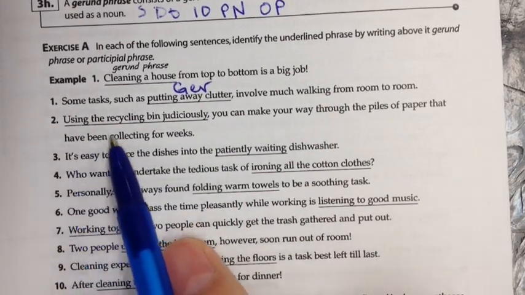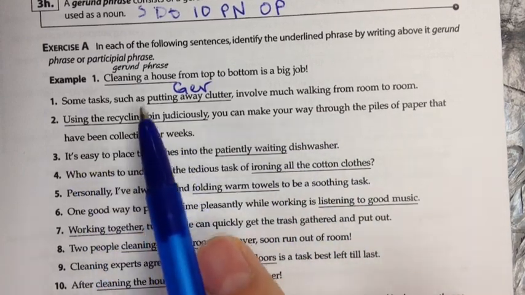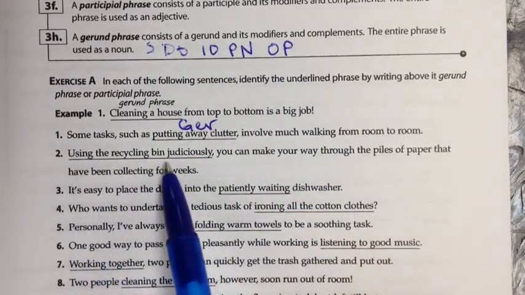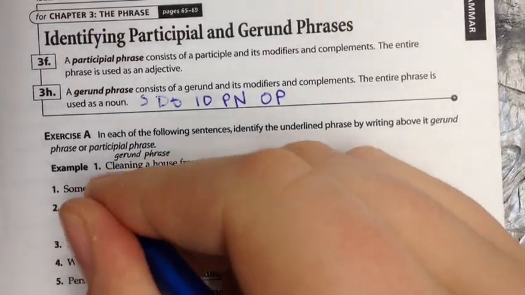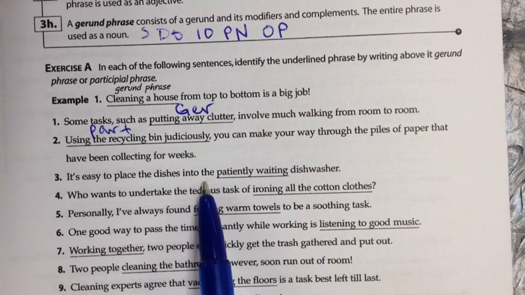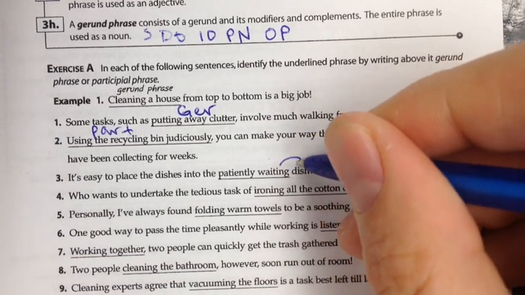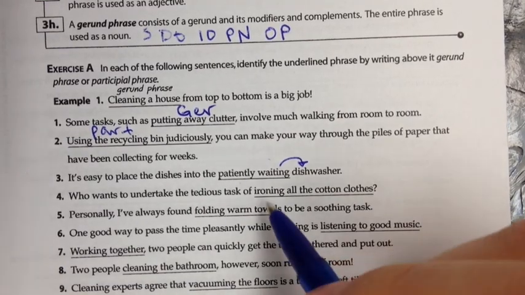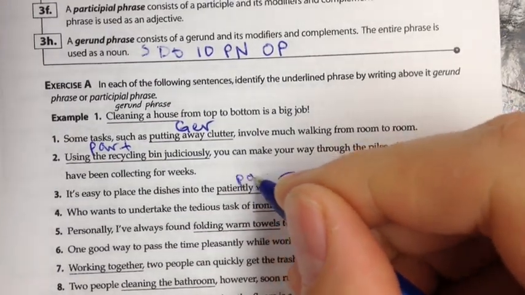Okay, number two. Using the recycling bin judiciously, you can make your way through the piles of paper that have been collecting for weeks. This doesn't form any of these noun functions. It's none of them. And this here is just bonus information. It's also deletable. This is a participle phrase. Number three. It's easy to place the dishes into the patiently waiting dishwasher. Waiting here, the purpose of waiting is to tell us about the dishwasher, so it's an adjective. I can also delete patiently waiting and the sentence works just fine. It doesn't function as any of these noun functions either, so this is also a participle.